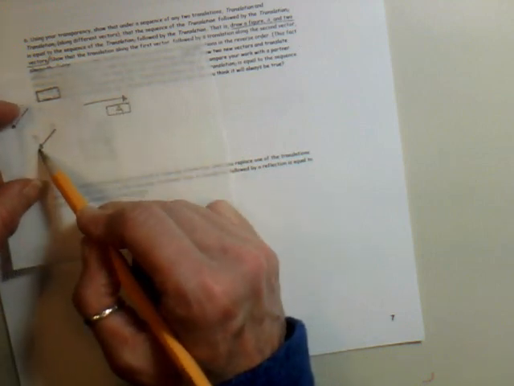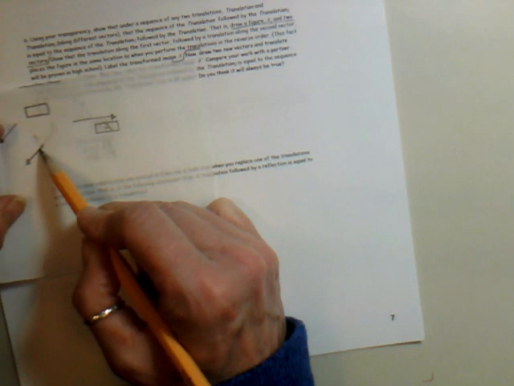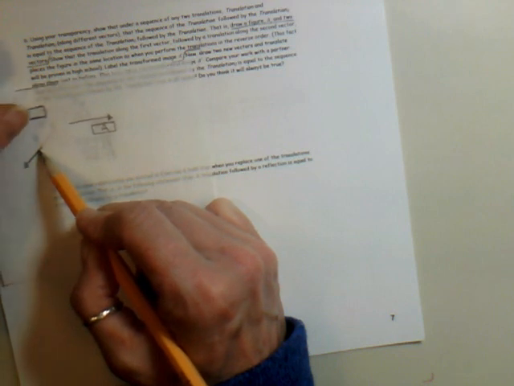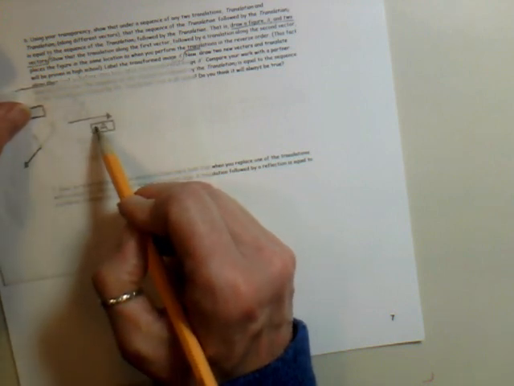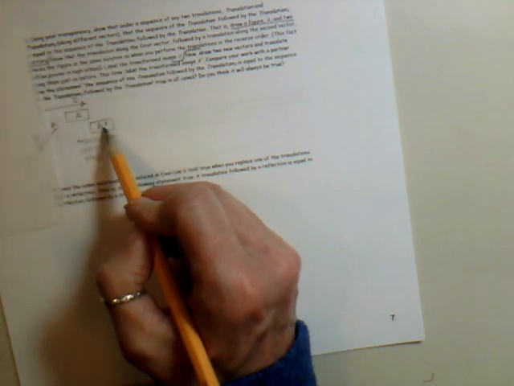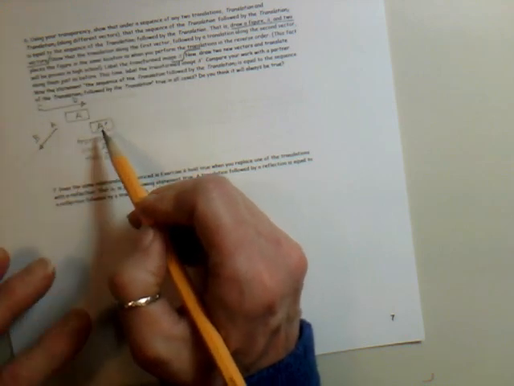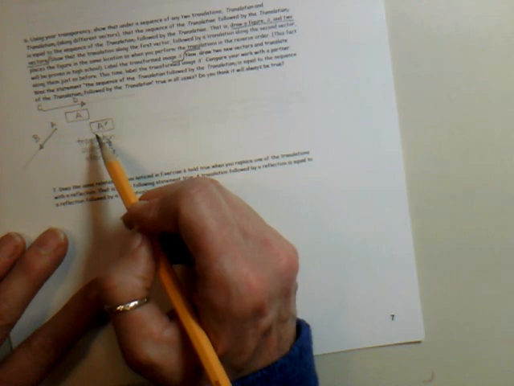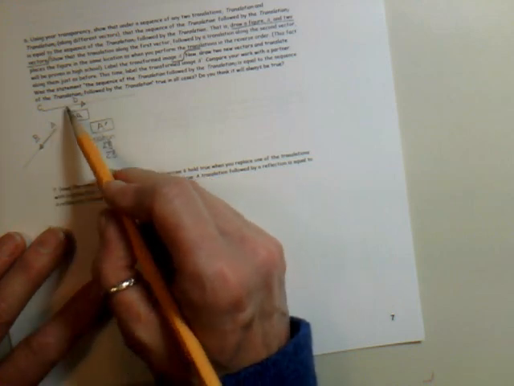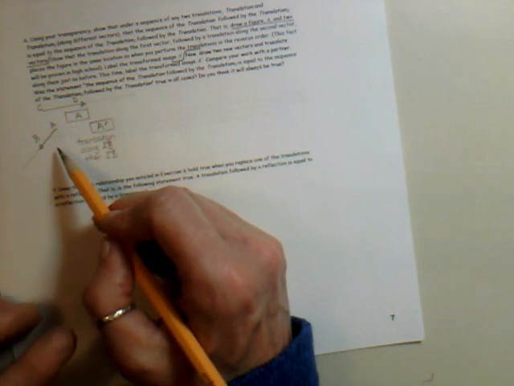So here I'm going to move my starting point to my ending point. And it ends up right here, which is where the A prime is. So we have proven that when you are doing two translations, it doesn't matter what order you do them in.